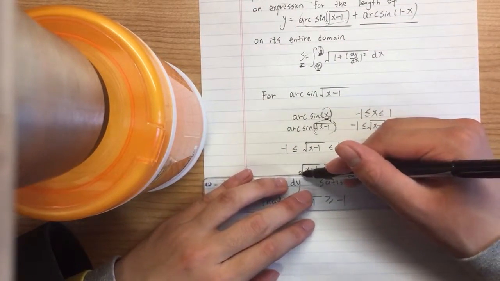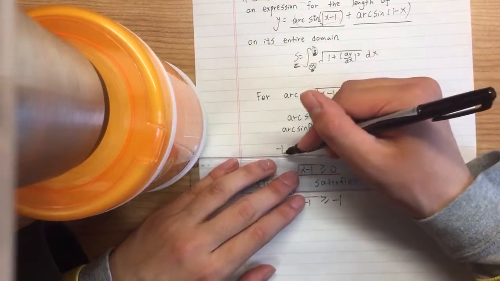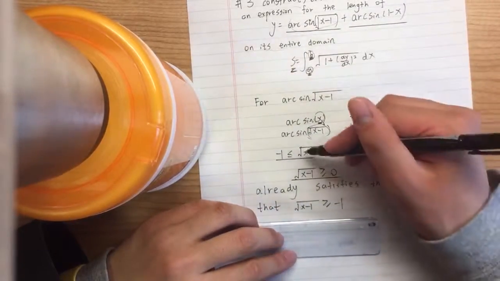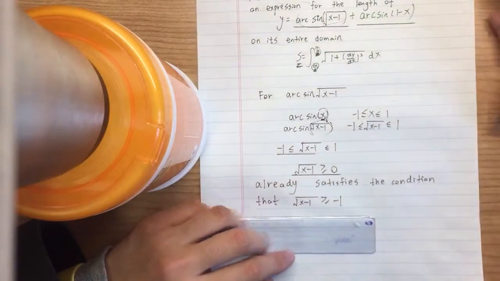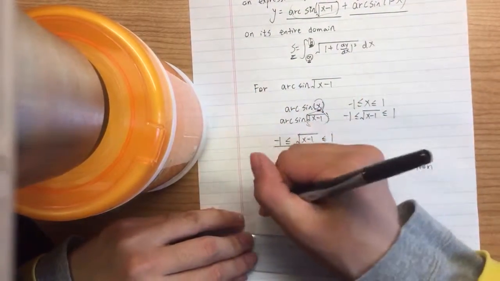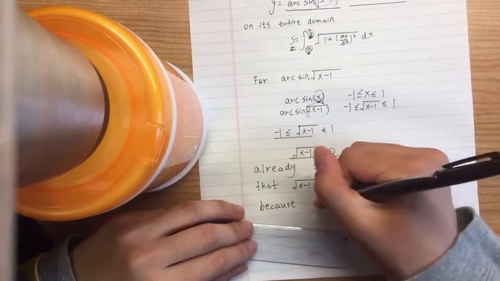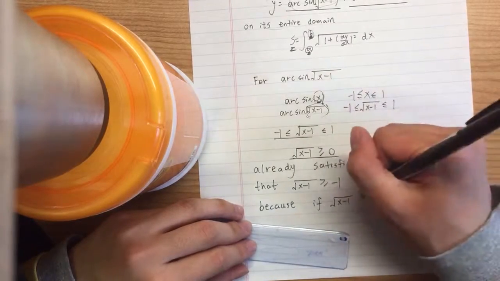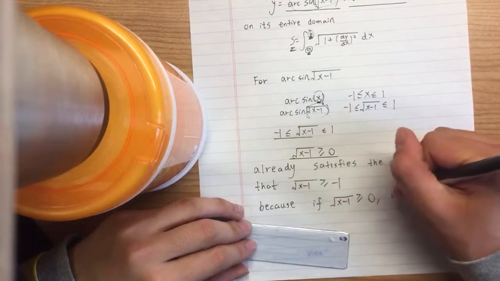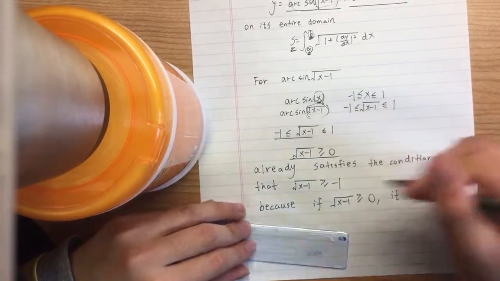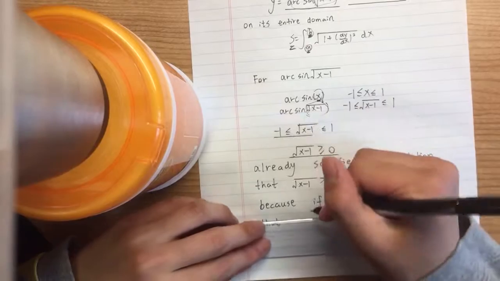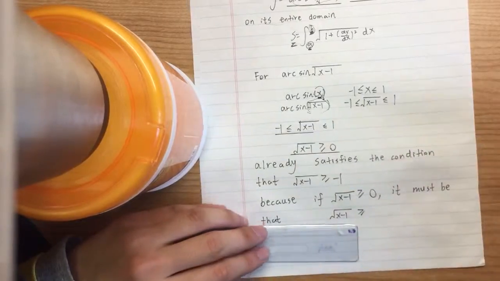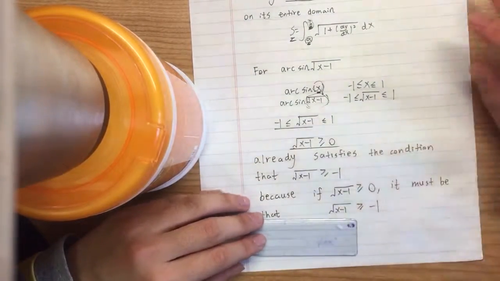So this already satisfies square root of x minus 1 bigger than or equal to minus 1, because if square root of x minus 1 is bigger than or equal to 0, it must also be bigger than or equal to minus 1.